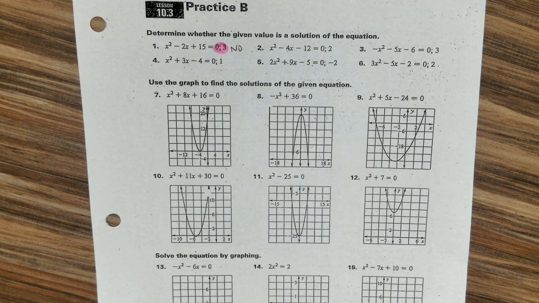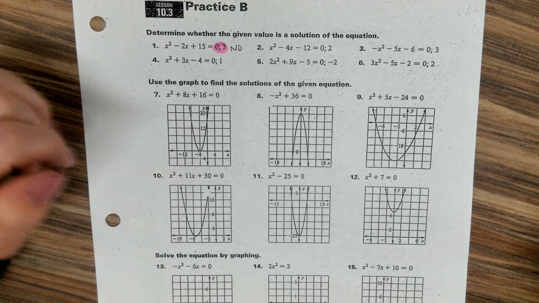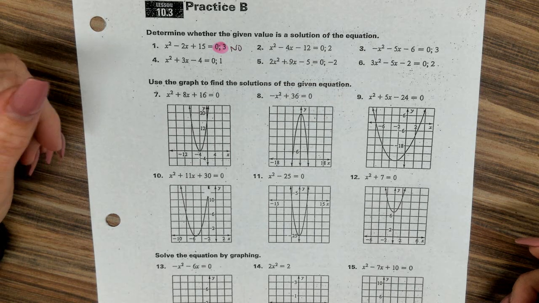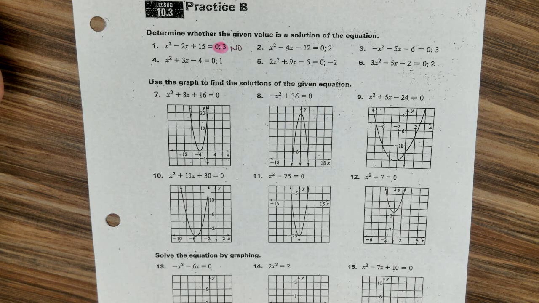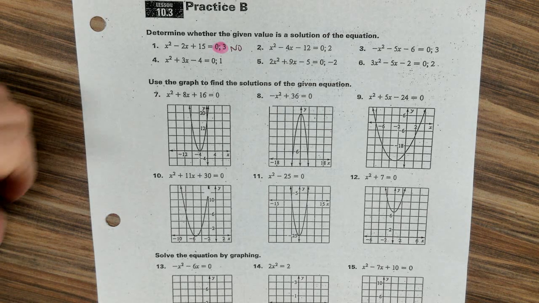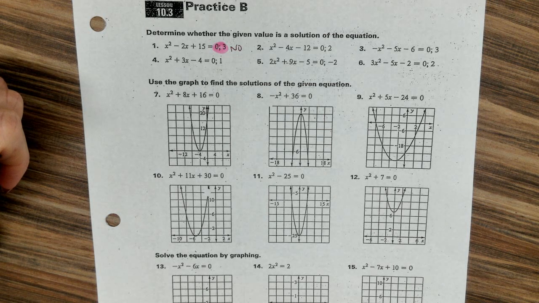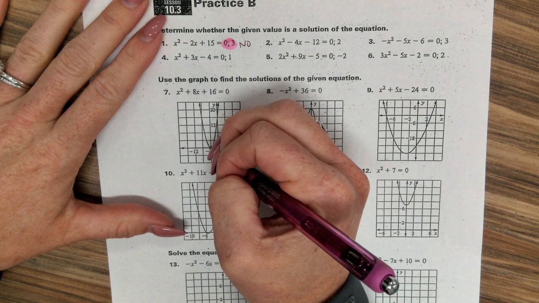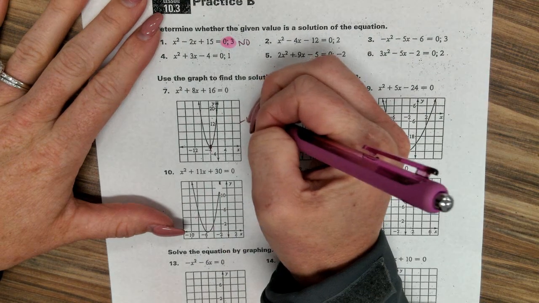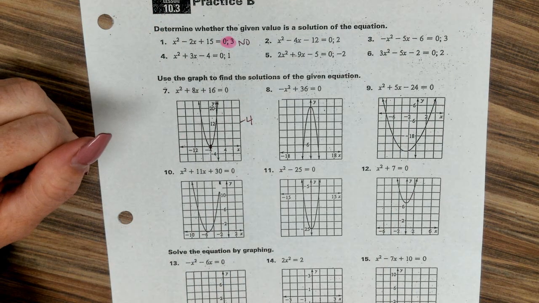Okay, 7 through 12 says use the graph to find the solutions. There's no math involved. You're just going to go look to see where it's touching the x-axis. So look at number 7. How many answers are there going to be? Just one. It's touching right here. Where at? Negative 4. You don't have to list it as a coordinate. You can just list it.